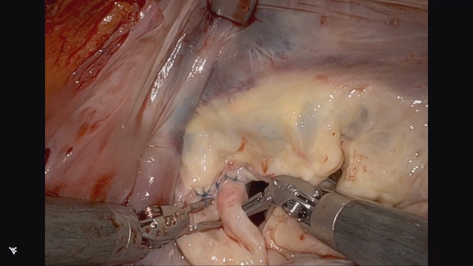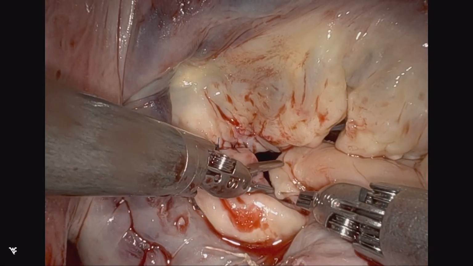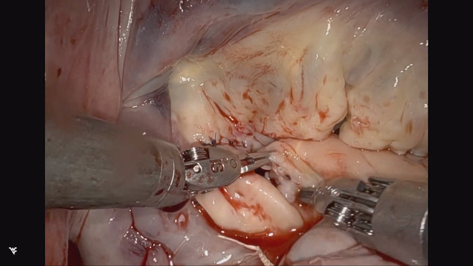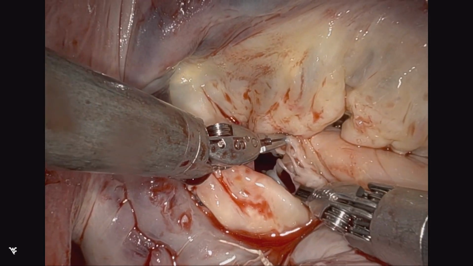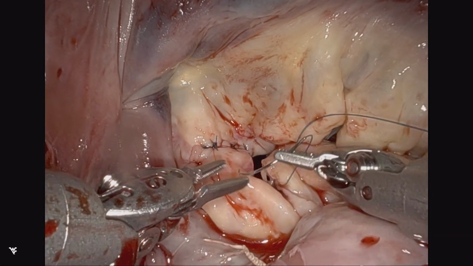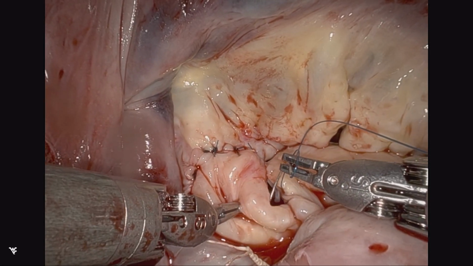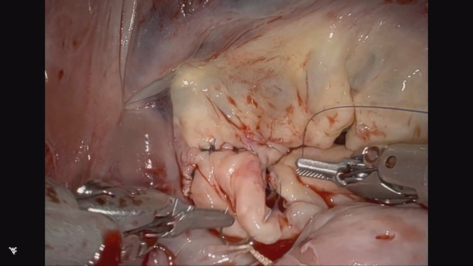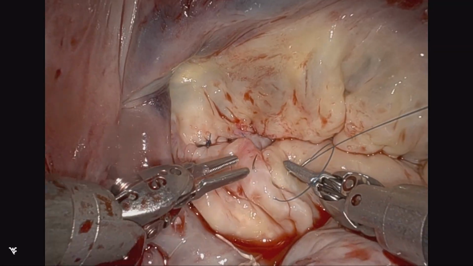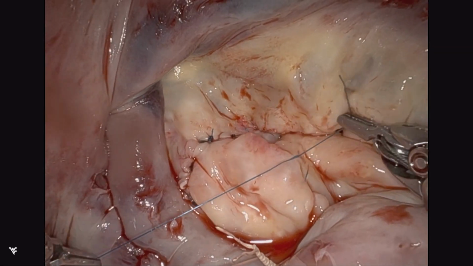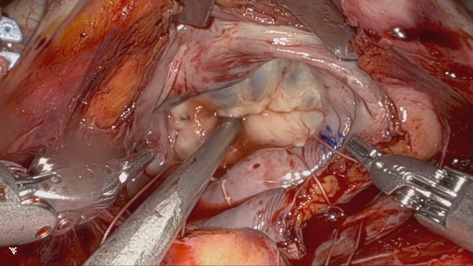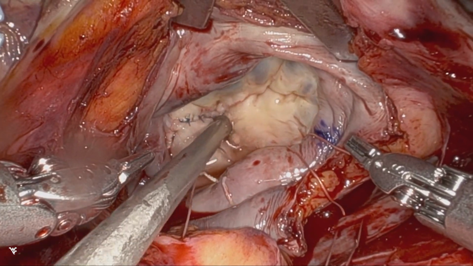And since P2 to P3 is relatively intact, we'll do final little minor releases at the base of P2 here, and then close this cleft in a relatively standard fashion with interrupted suture. Now, once that's done, we'll do a final test.